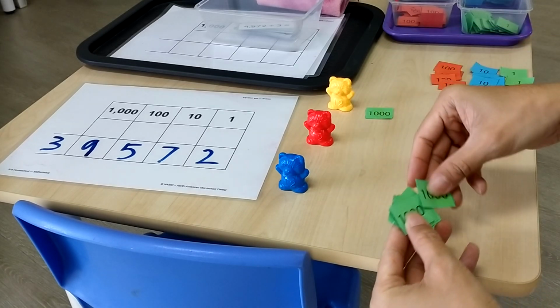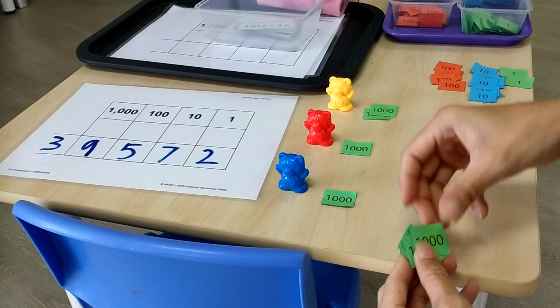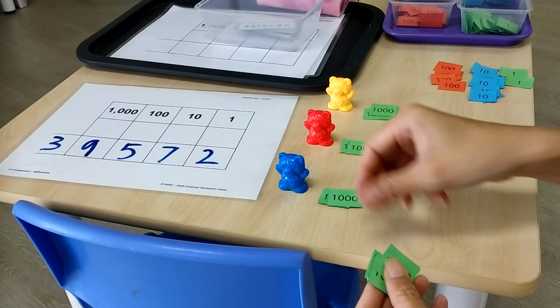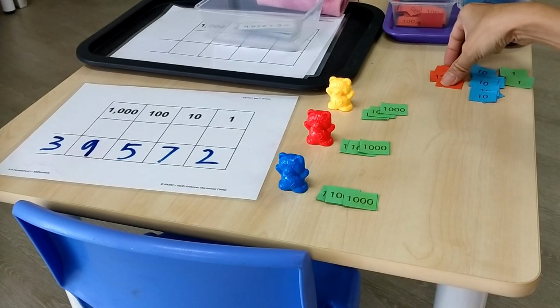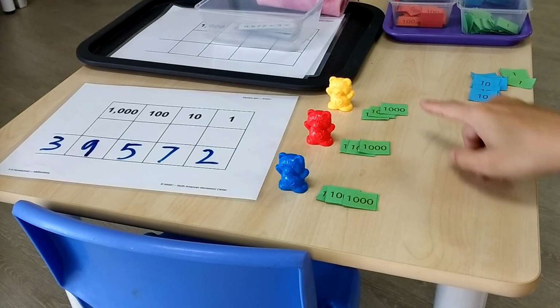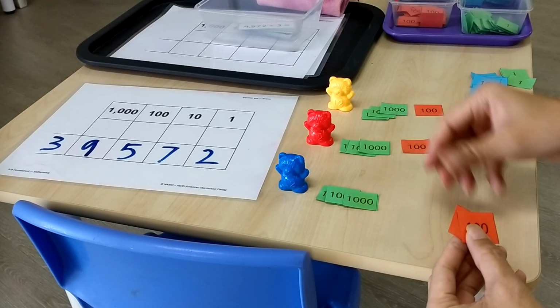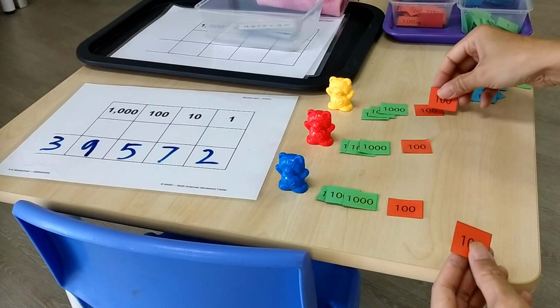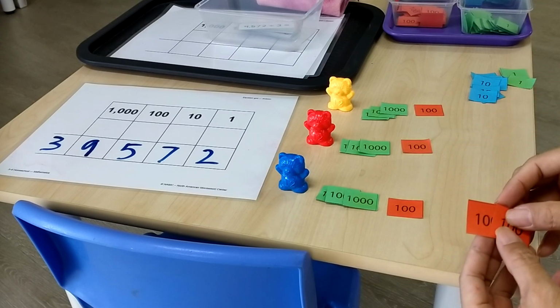1 for you, 1 for you, 1 for you, and so on. Is that all equal? Let's continue. 1 for you, 1 for you, 1 for you. Oh, we have 200 left. What can we do?